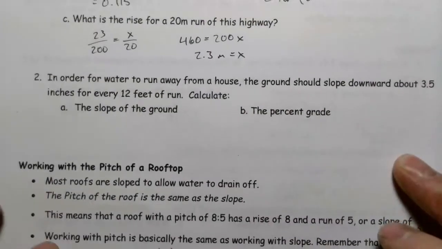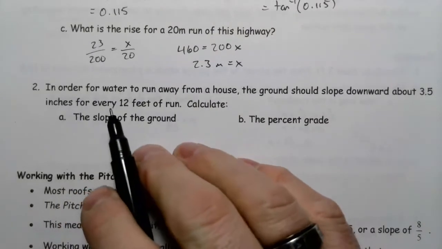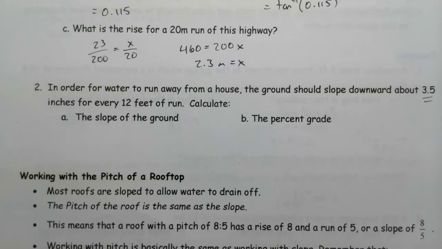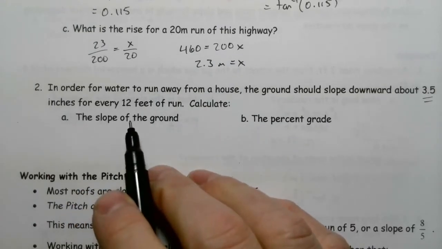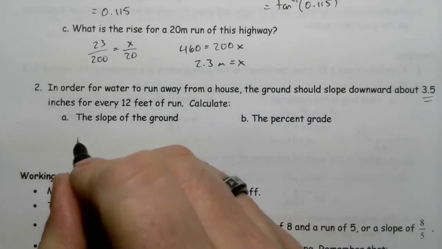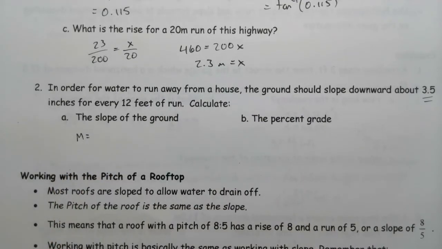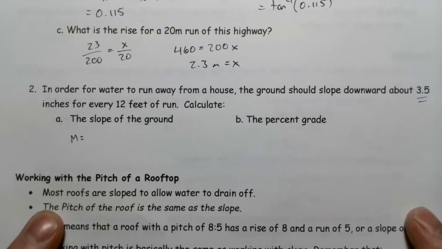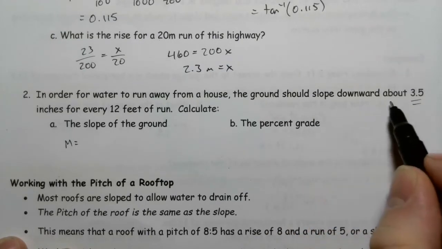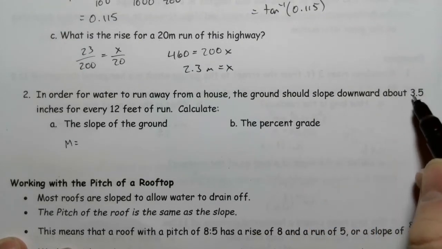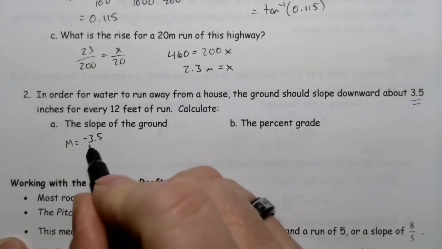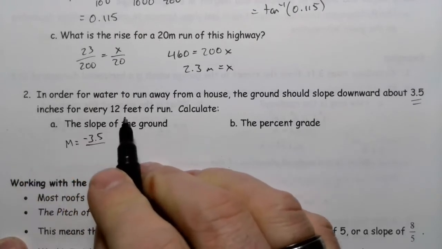Now let's take a look at another question. In order for water to run away from a house, the ground should slope downward about 3.5 inches for every 12 feet of run. So calculate the slope of the ground here. The slope is going to be the rise over run. Now this is interesting. We haven't really done a question like this before. The ground should slope downward. Well, that means we need to lose 3.5 inches for every 12 feet of run.